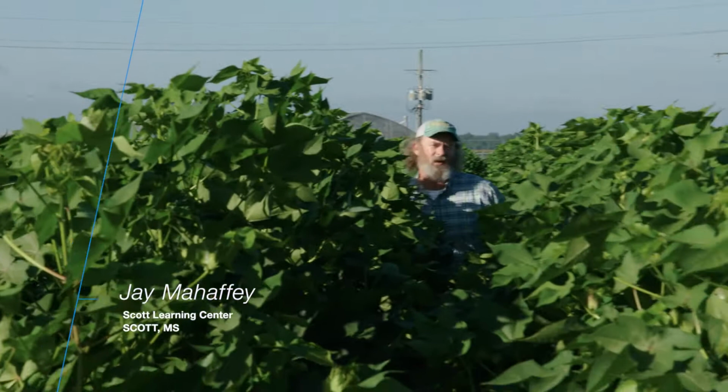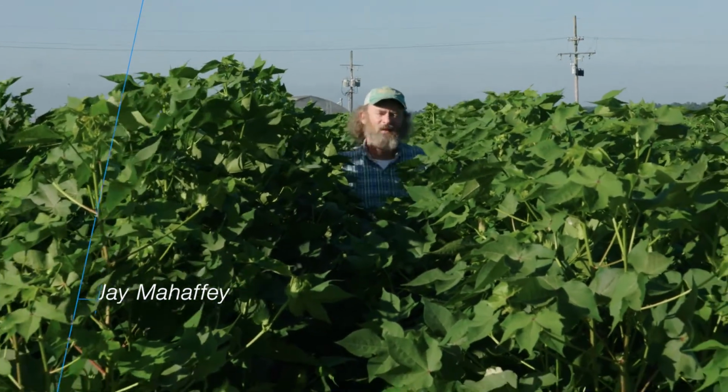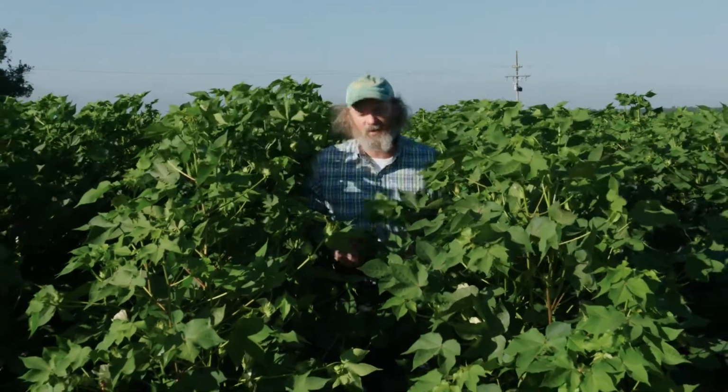Well, I'm out this morning evaluating our PGR plots here on the Learning Center on the virtual tour. As you can see, this cotton is tall and has had no growth regulation applied. Every year here at Scott, we put a plot in the field that evaluates new cotton varieties from the NPE program and existing commercial varieties for their response and demand for growth regulation applications.